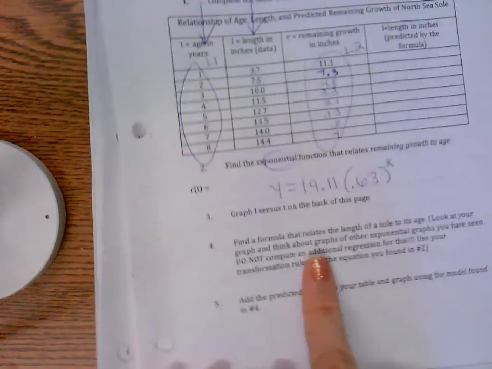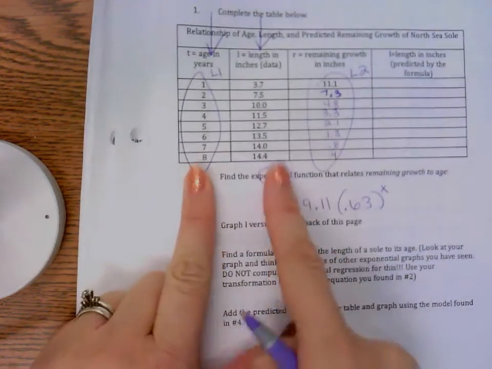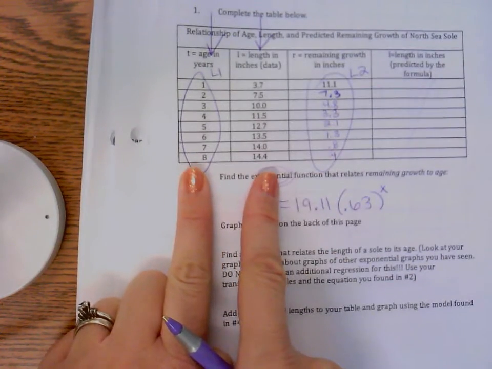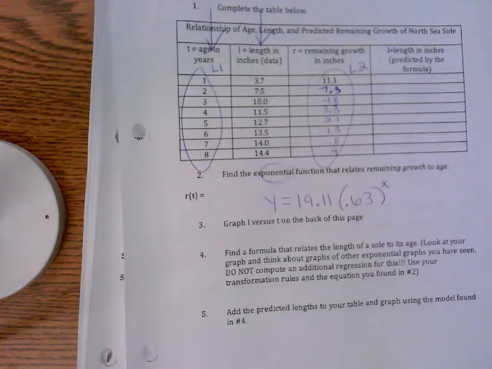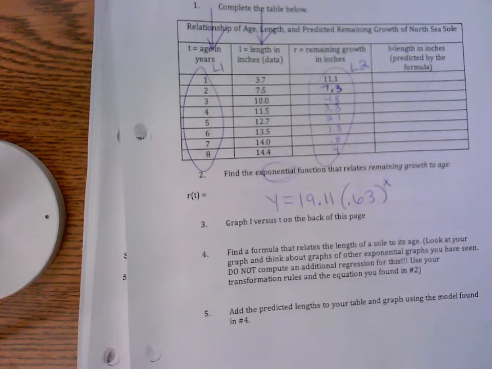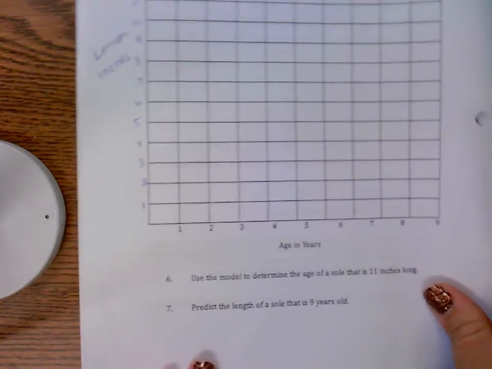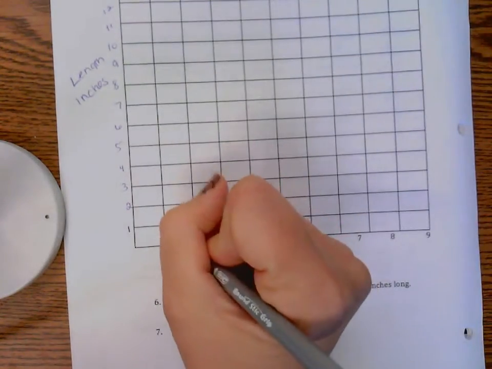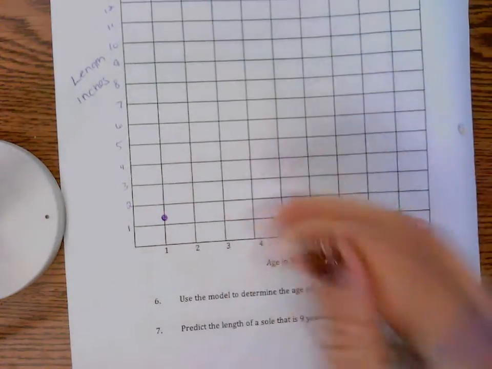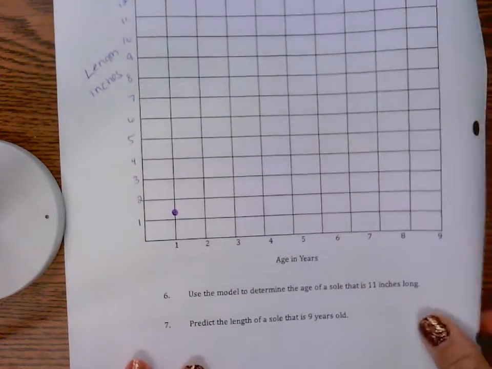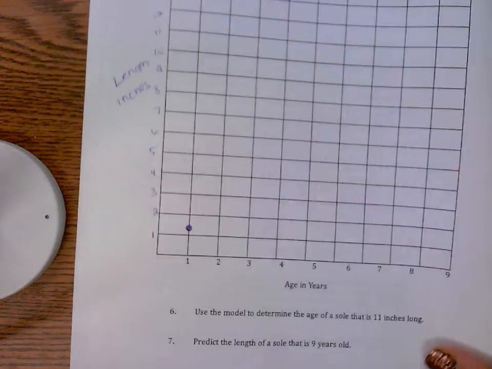Step 3 is to find a formula that relates the length of the sole to its age. We're going to use this equation to figure that out. Right now I'm plotting 1, 3.7, then 2, 7.5.